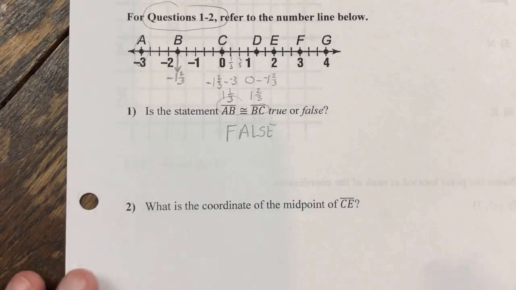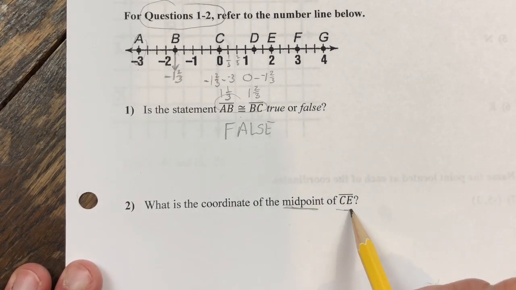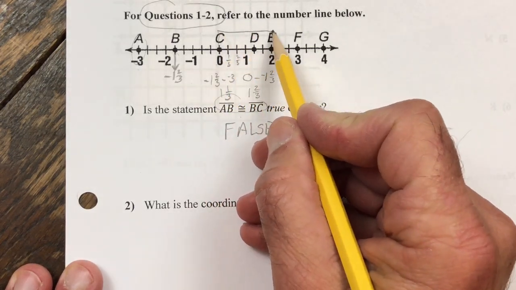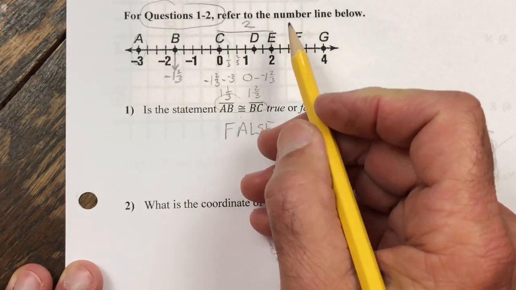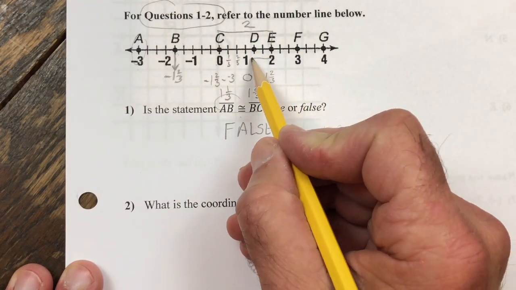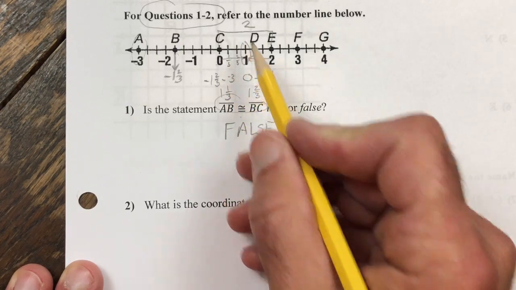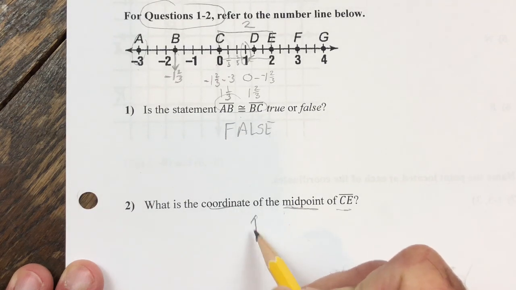In problem number 2, again, we look at the number line, and we're looking for the midpoint of line segment CE. C is 0 and E is 2, so their distance is 2. If you divide that in half, that's 1. So if you go from 2 left 1, or from C at 0 right 1, you're right at 1. So 1 is the midpoint of line segment CE.